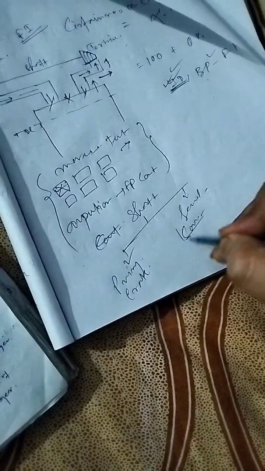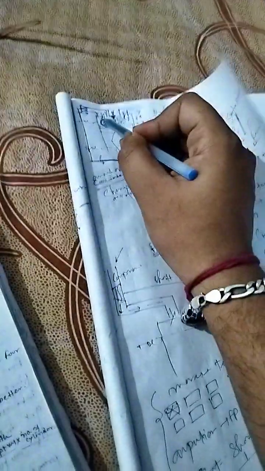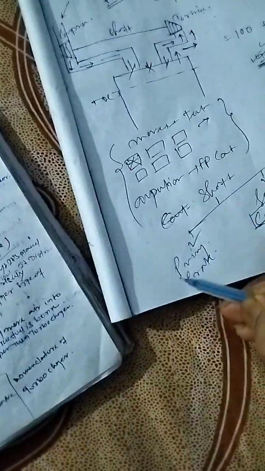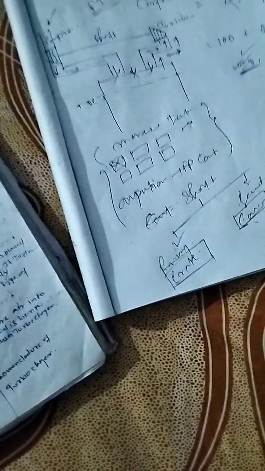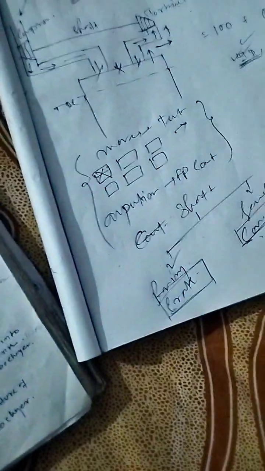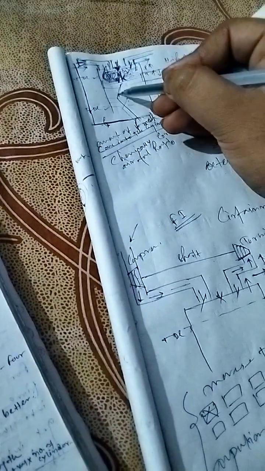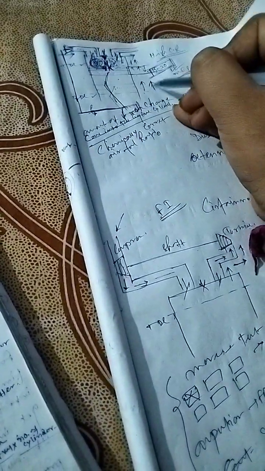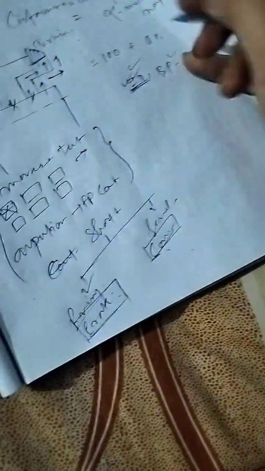The camshaft is responsible for operating the valves, the inlet valve and the exhaust valve. And the primary shaft, the crankshaft, is the one through which we get our rotary motion to the wheel. It converts the reciprocating motion of the piston into rotary motion. All right, so this is the crankshaft. So this is all about the brake power.